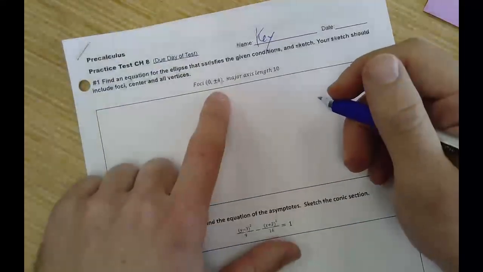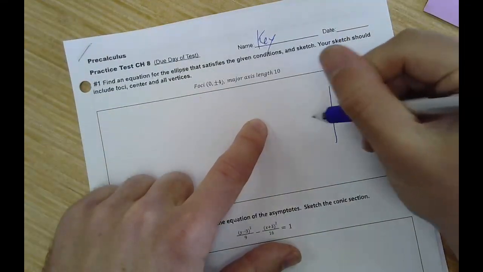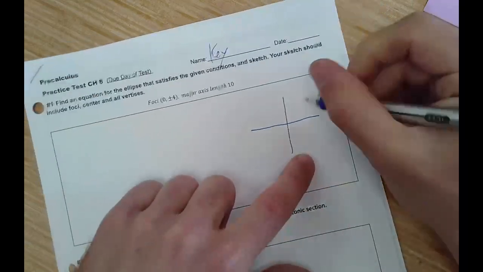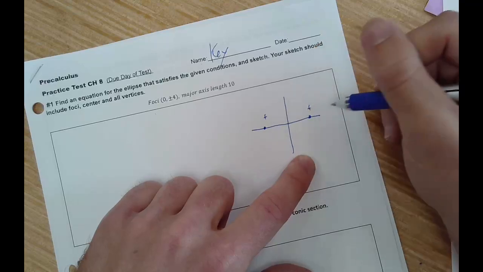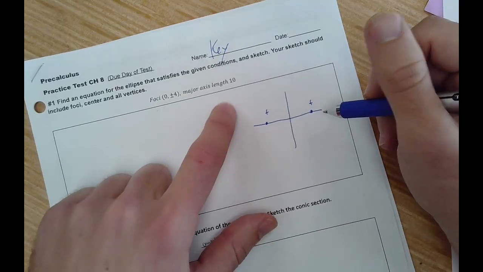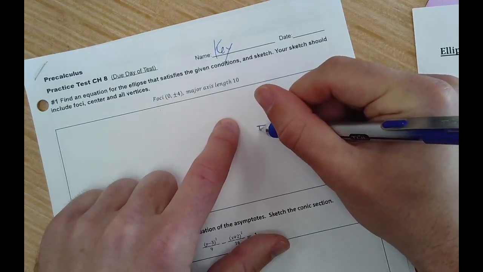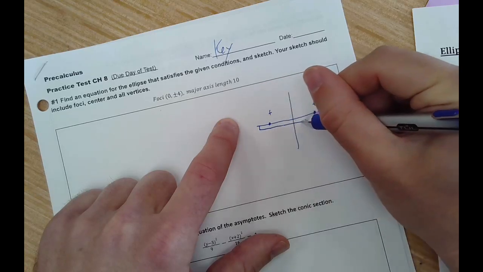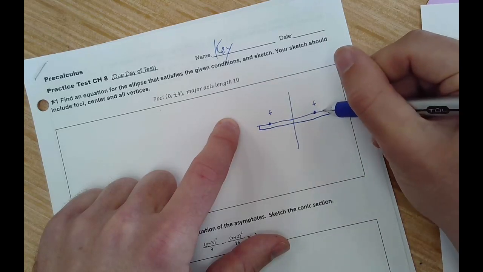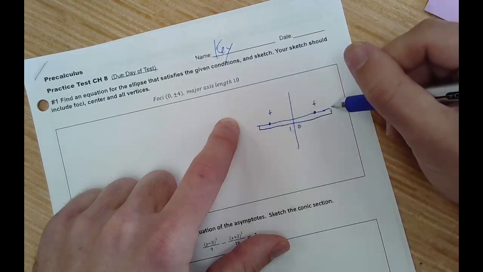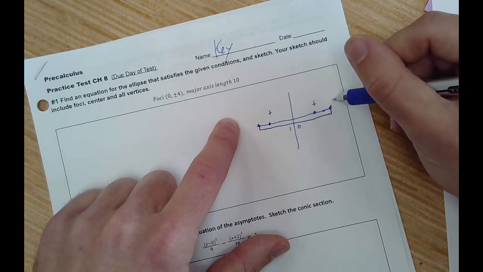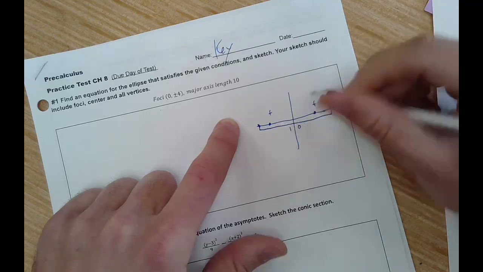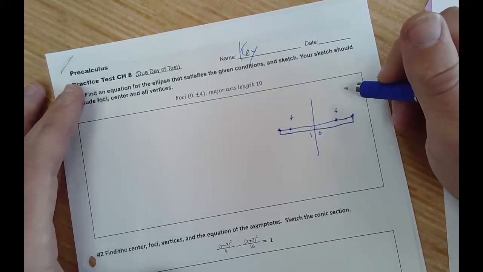Where I would start here is sketching this. I know that I have foci at 0, 4, and 0, -4. This is a foci here, and I know my major axis is 10. So my major axis, that's where the foci lie. So this total length is 10. So that means that these vertices here are going to be 5, 0, and -5, 0.